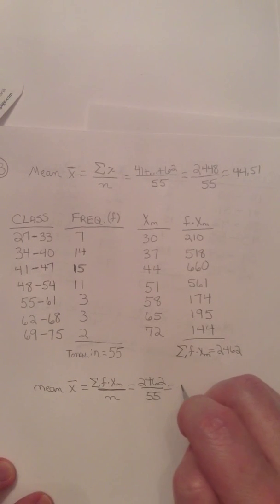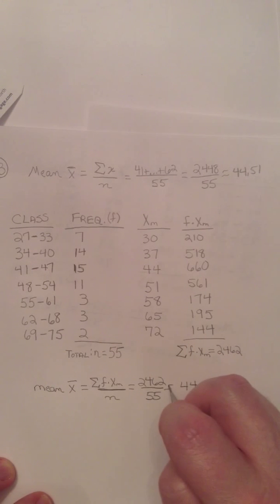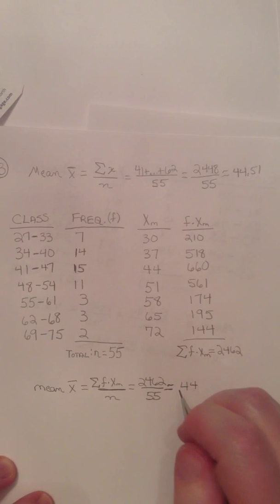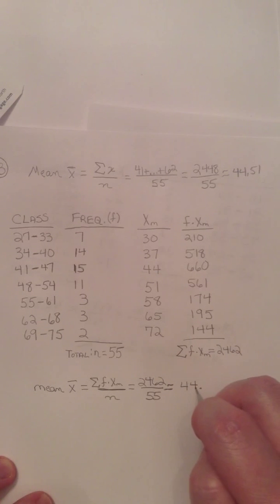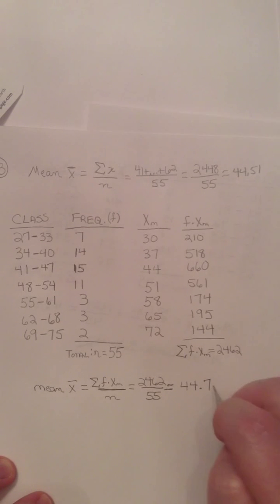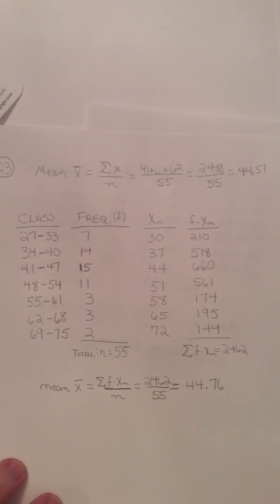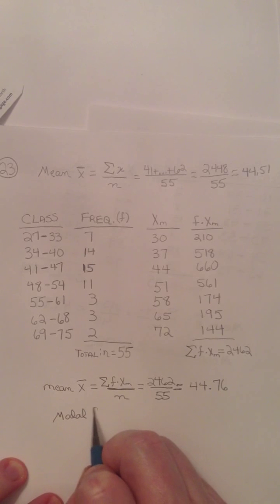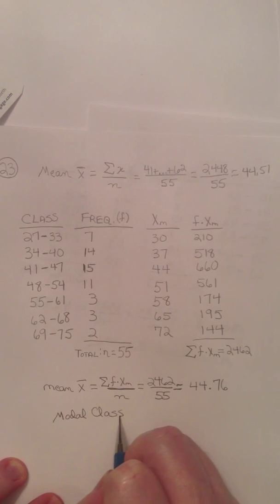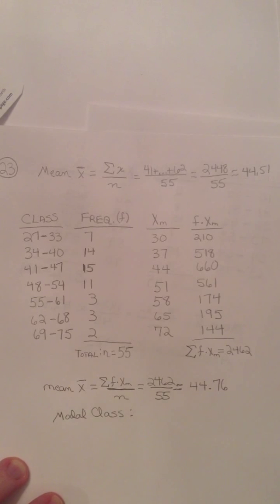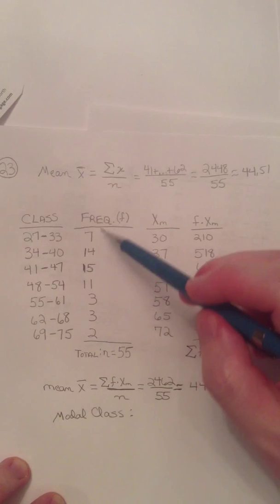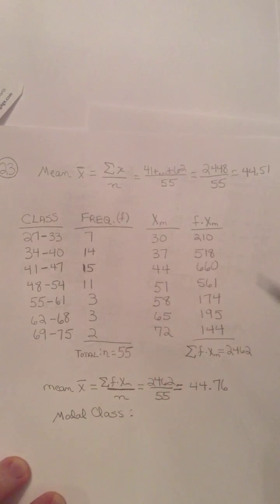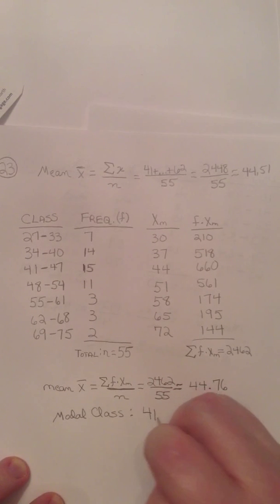and for that number, that's very close to 44.8, as opposed to the more literal 44.51. If we were to take this out to the second decimal place, you have 44.76. And so far as the modal class is concerned, there is going to be one that stands out. In this case, this will be the one that has the highest frequency. The highest frequency we have is 15, and that belongs to the 41 to 47 group.